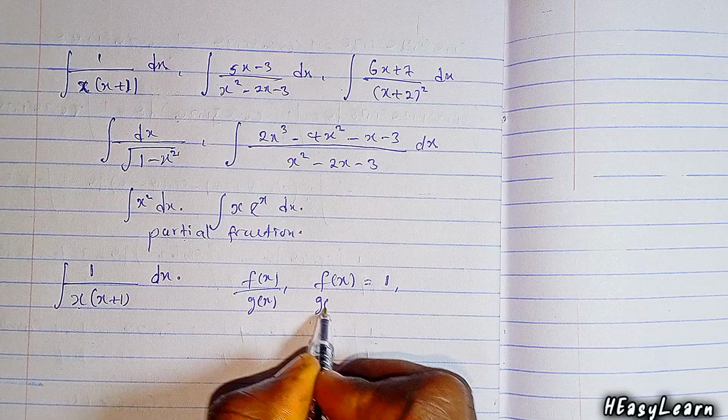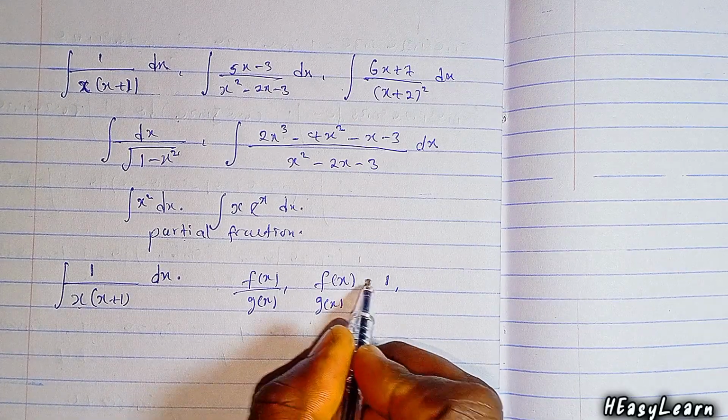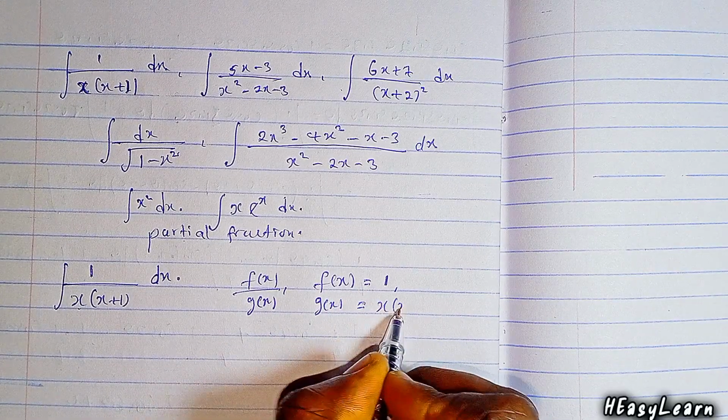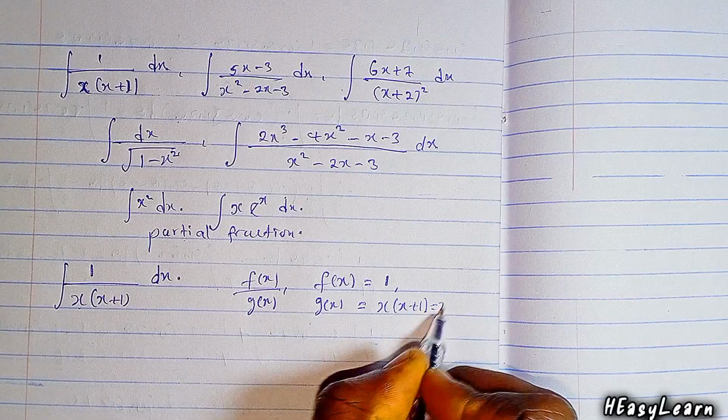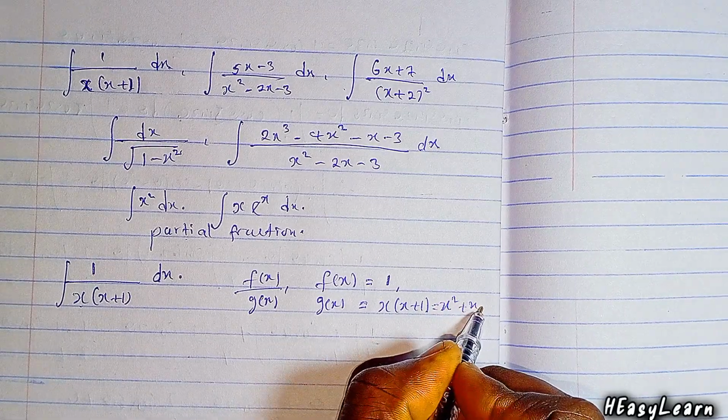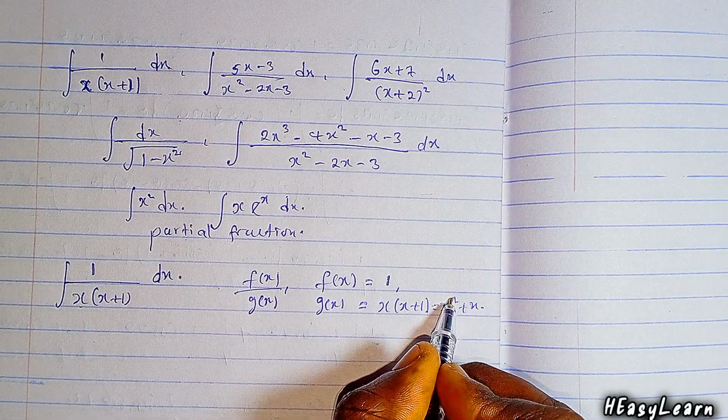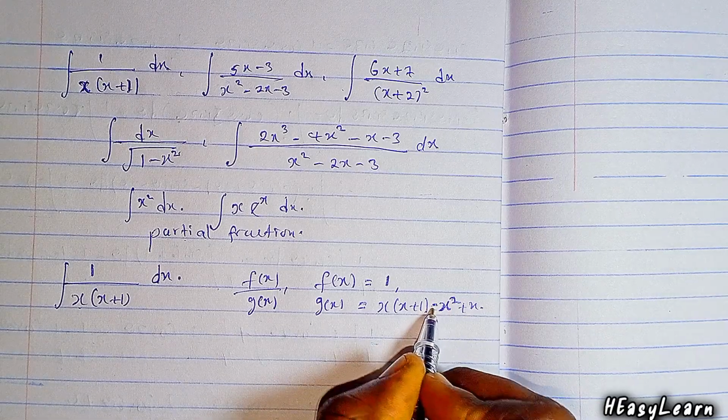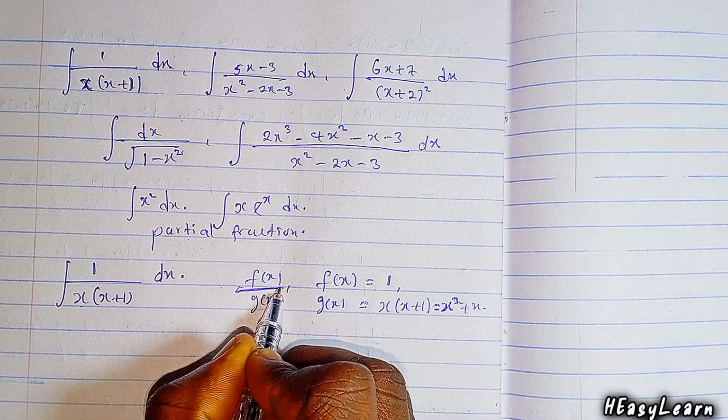Again, what is g of x? The g of x is the denominator, which is x plus 1 times x plus 1. This is the same thing as x squared plus x. This is a polynomial of degree 2. Please watch my previous video on polynomial functions.